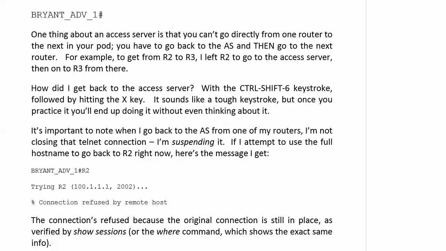When I started my studies, I'm not kidding, the book that I used said the keystroke was Control-Shift-6X all at one time. So I'm sitting there, twisting my fingers trying to do it in that order. And it turned out it was actually two separate keystrokes. So again, it's Control-Shift-6, let that go, and then hit X. Once you practice it, people always write back to me and say, hey, I got it. I don't even think about it now.